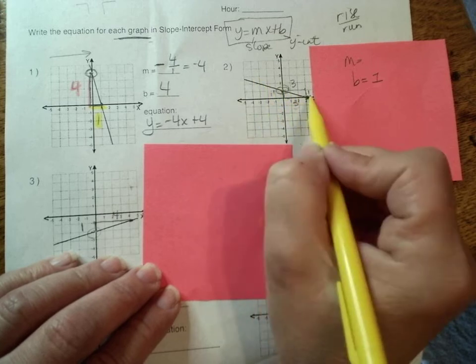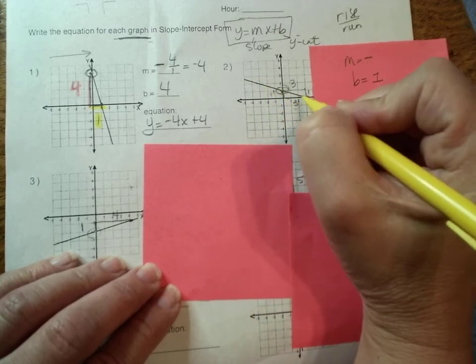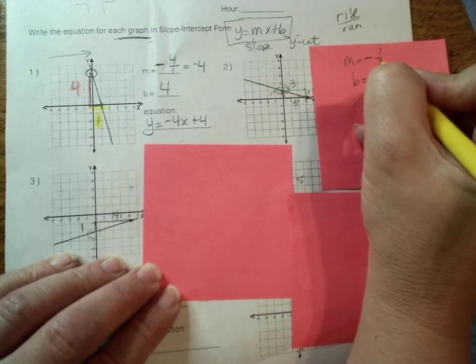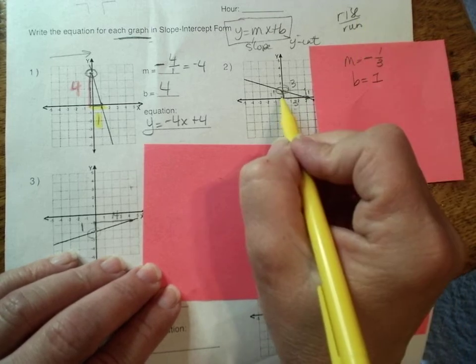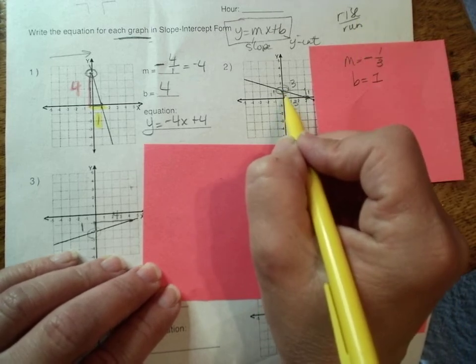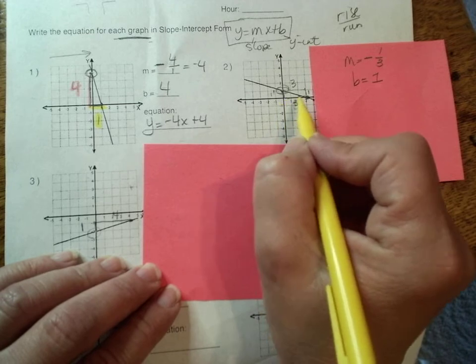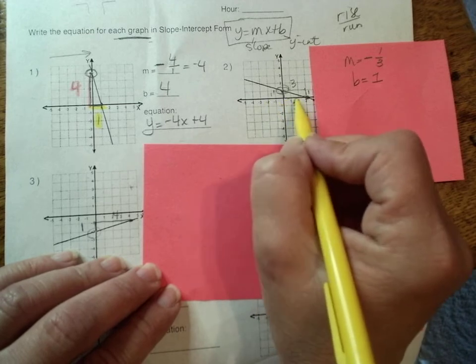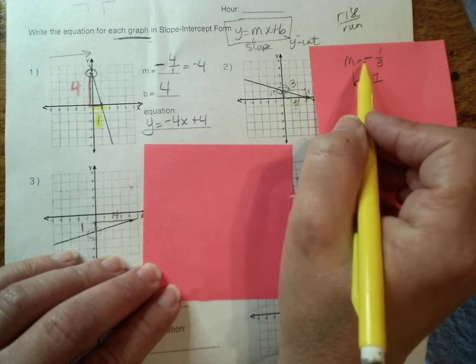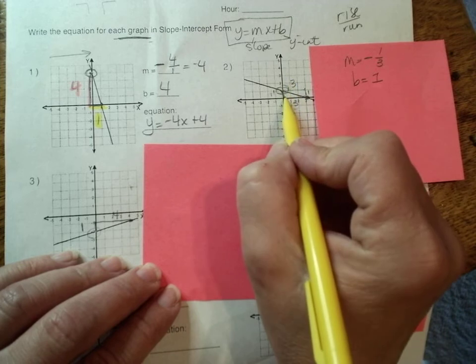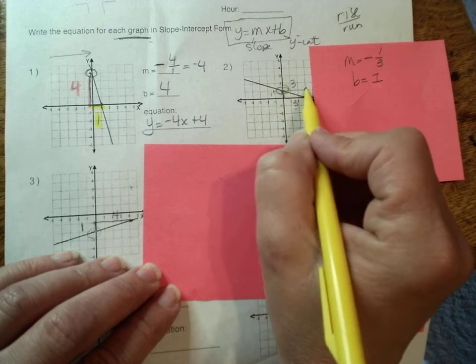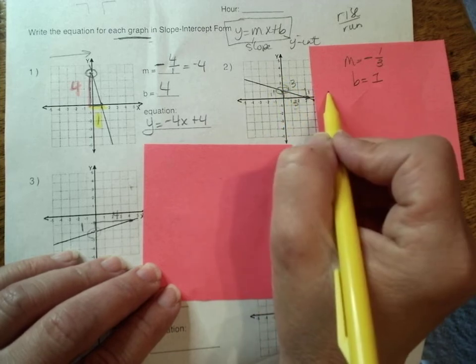So notice this is a negative slope. So that's going to be a negative. But then I'm going to go up 1 over 3. So it's going to be 1/3. Rise over run, if you go up or down. Now, this is different than plotting ordered pairs. Usually with ordered pairs, we go right or left first and then up and down. But for slope, we actually do the opposite. We go up or down first and then right or left, okay? So that's what you do.